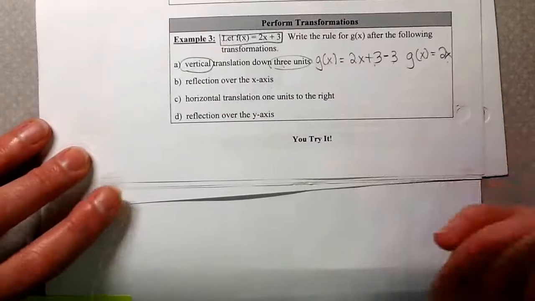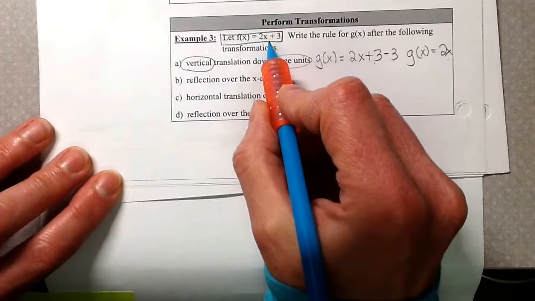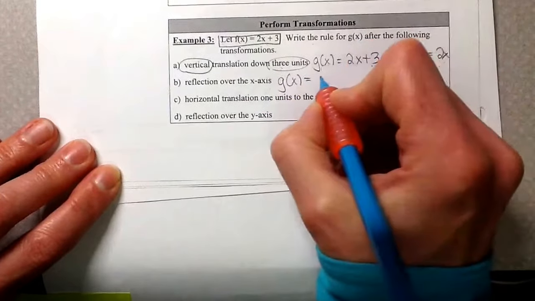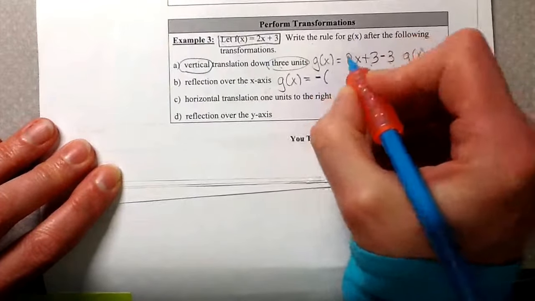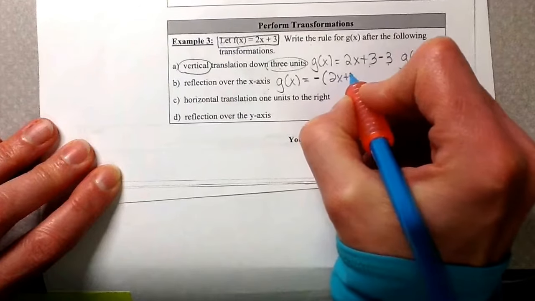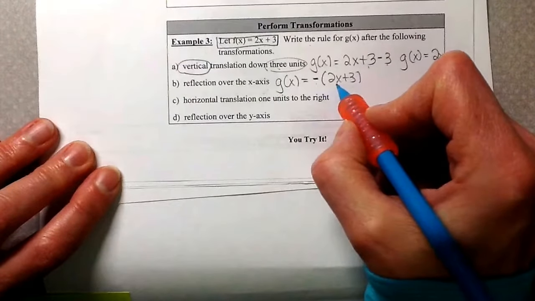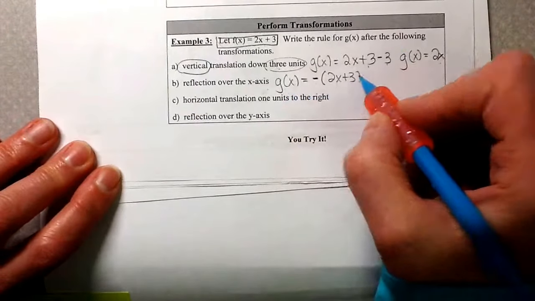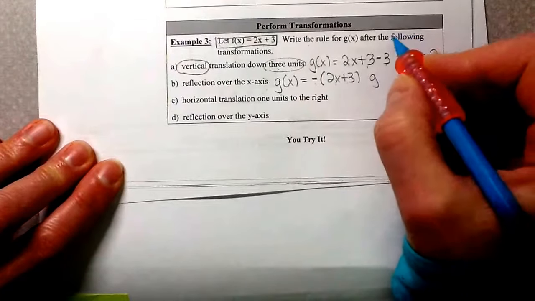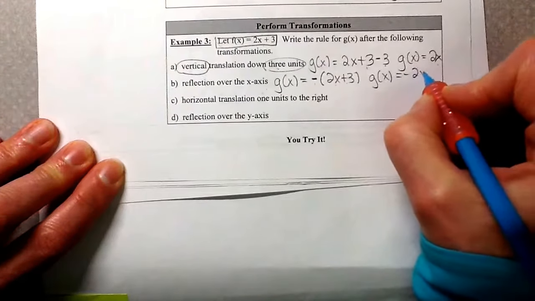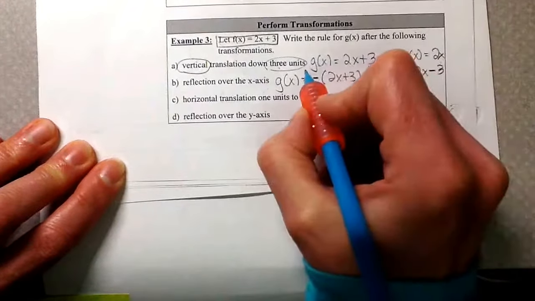I'm going to write g(x) because it's a transformation. I'm going to take the opposite of the entire side. So please put this in parentheses, because I don't want you just to say negative 2x plus 3. You take the opposite of everything. So this is going to simplify to g(x) = -2x - 3.